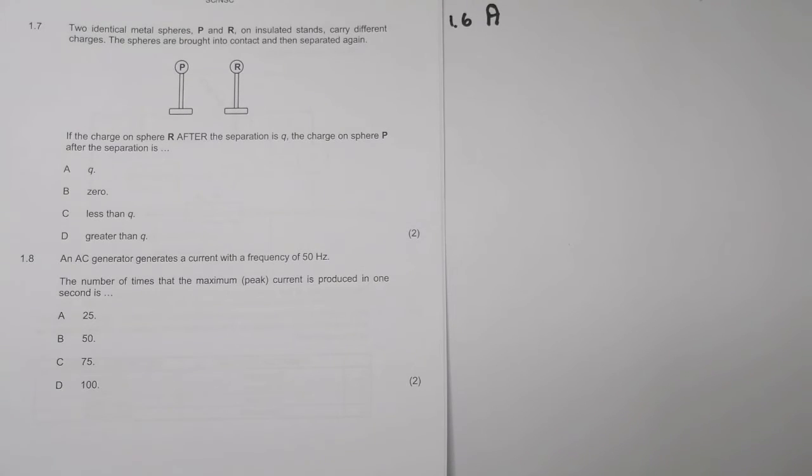Okay, 1.7 says two identical metal spheres, P and R, on insulated stands, carry different charges. They say the spheres are brought into contact and then separated again.